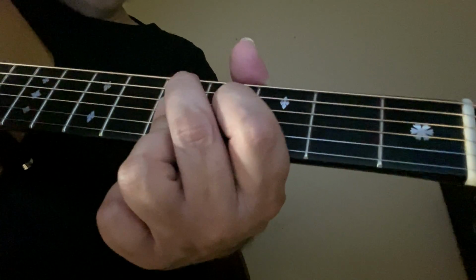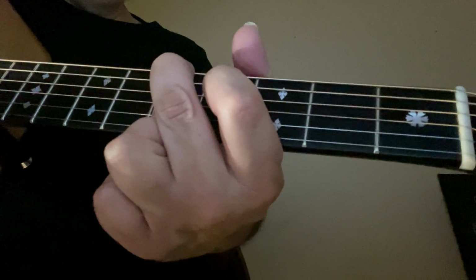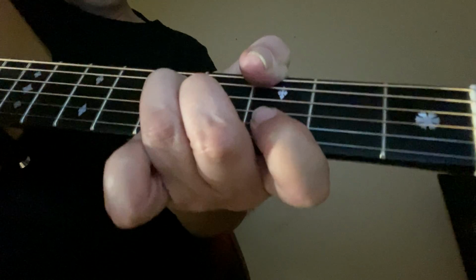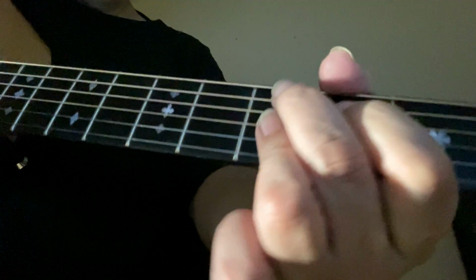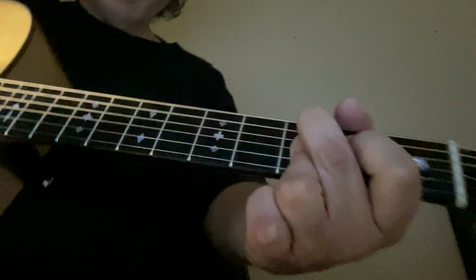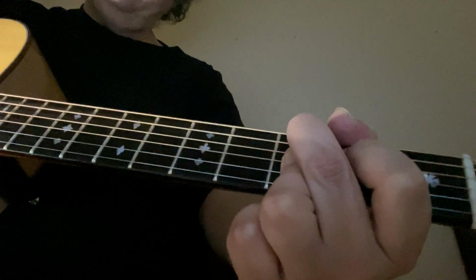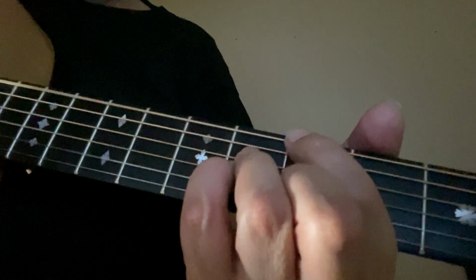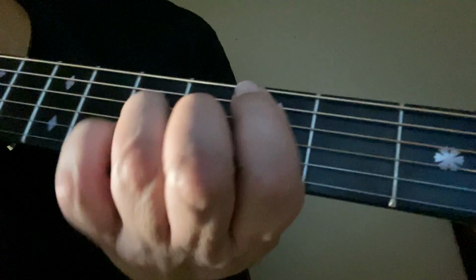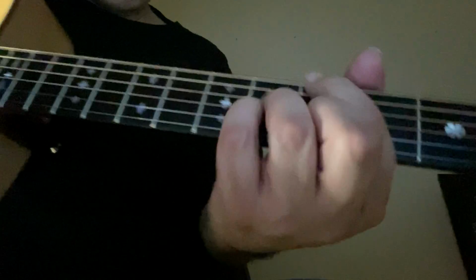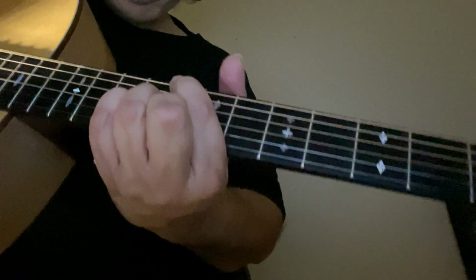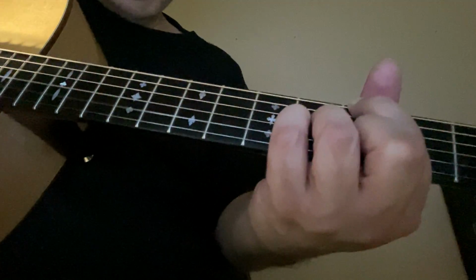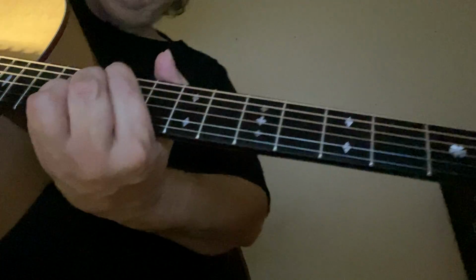D is the 5th note of G, so D9 is a 5-7 chord of G major. 4 dominant is imposing a dominant on a major 7th chord. So normally we play like G major 7, C major 7 are the 1 and 4 chords, 1 and 4 major 7, and then 5 is dominant 7.